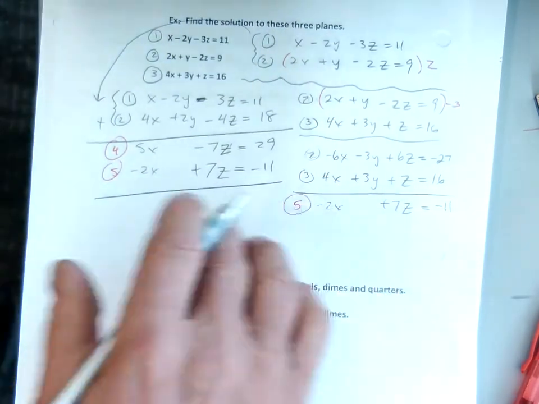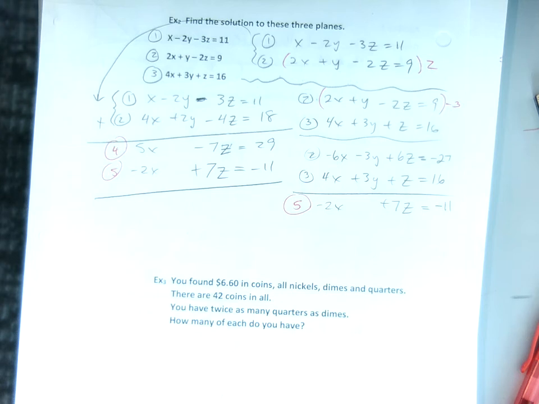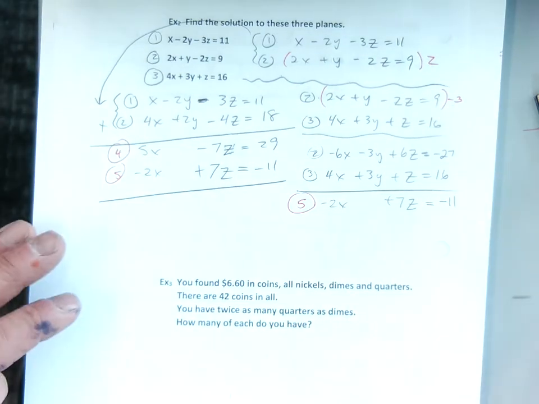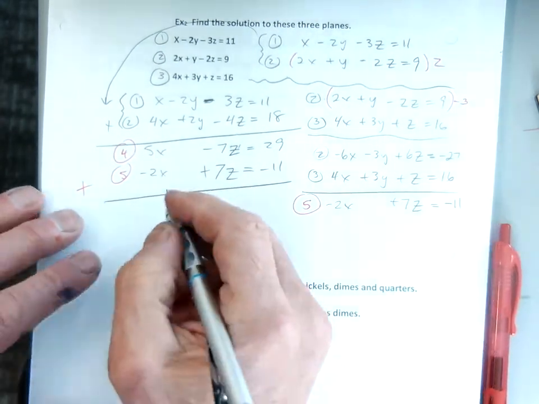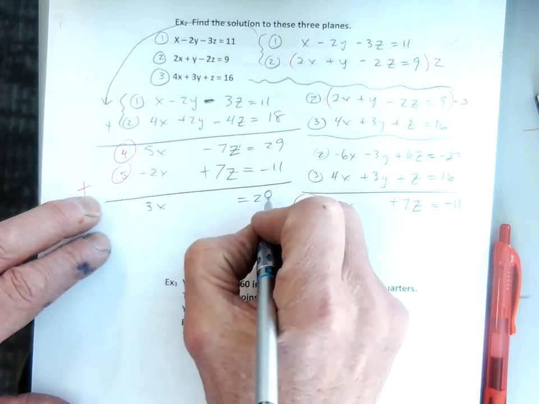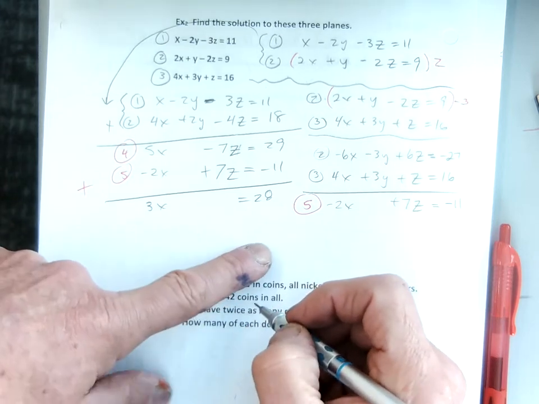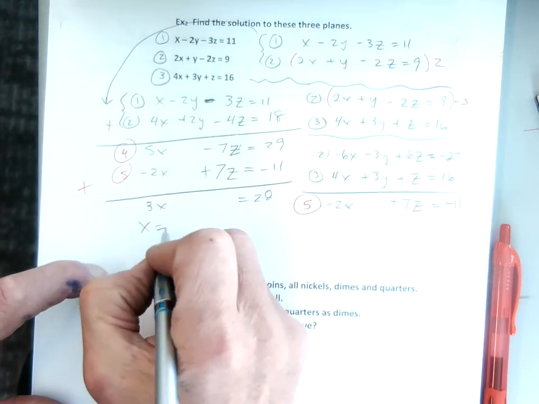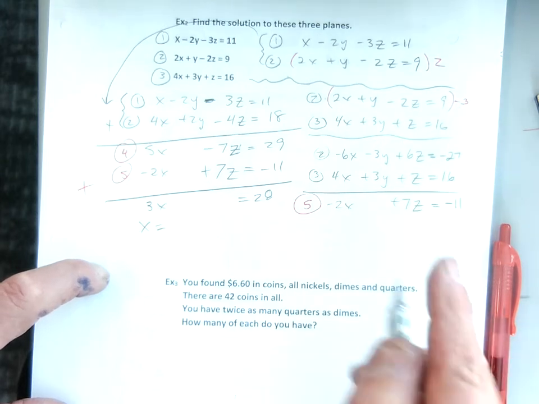And now we're right back to what we did this morning, right? Well, this is easy. We made it easy for ourselves, didn't we? See what's going to cancel? I don't need to multiply anything. It's nice. I'll get a 3x equals whatever, 28 or something like that. Okay, so add them together. So I got a 3x equals 28. Divide by 3, divide by 3.